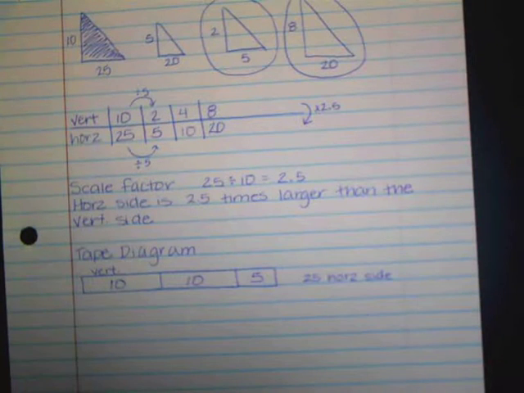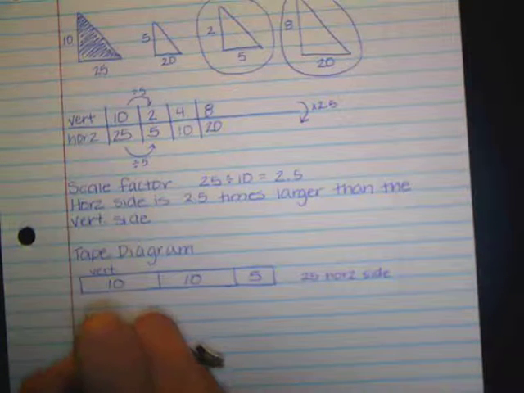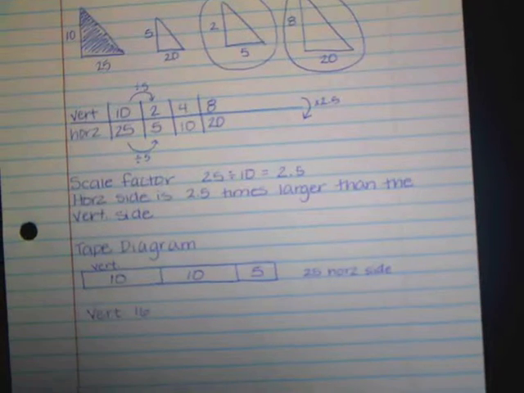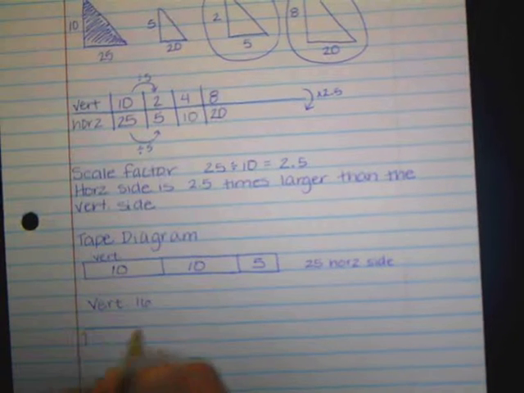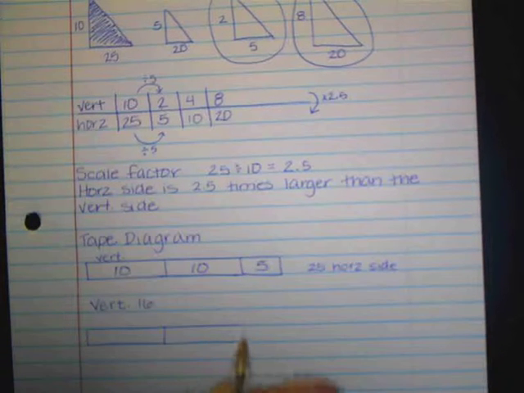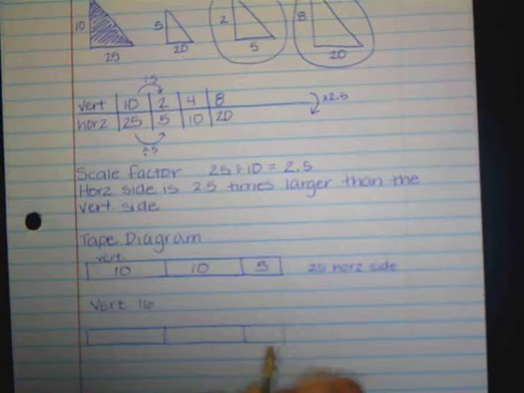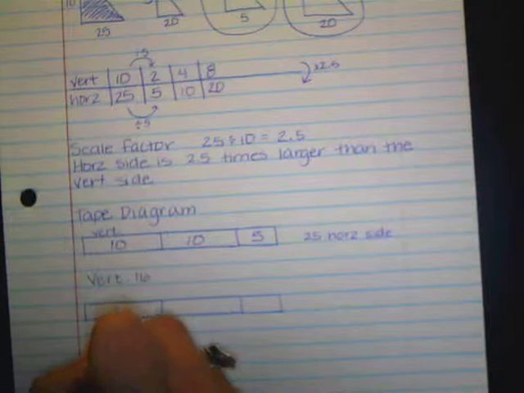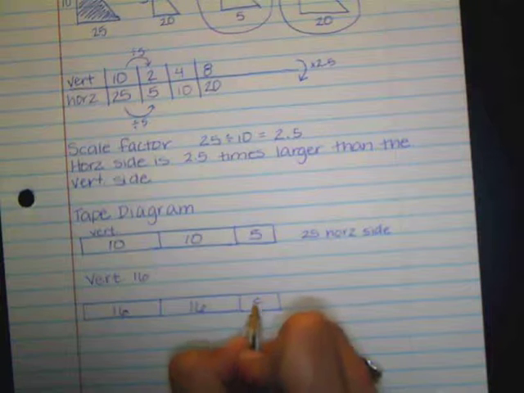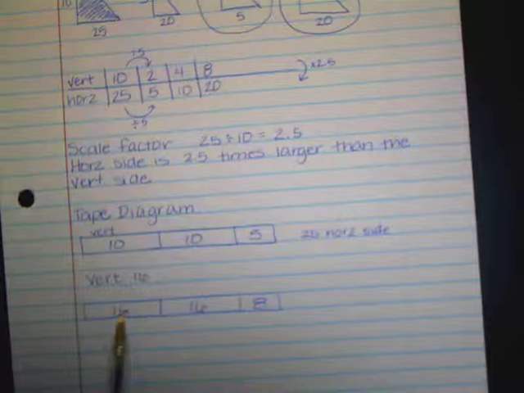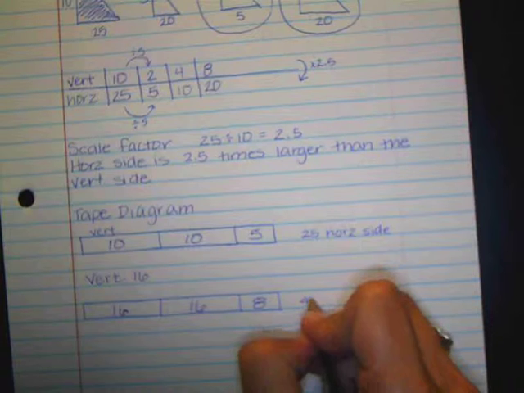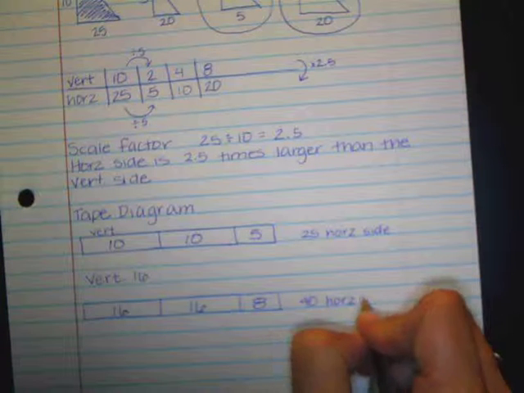So let's look at a different problem. Let's say that I know a vertical side is 16. Using the tape diagram method, I would be able to say the horizontal side is 2.5 times larger. So I would have 16, 16, and what is half of 16? 8. So my horizontal side would be 16 plus 16, which is 32, plus 8, which is 40 for my horizontal side.